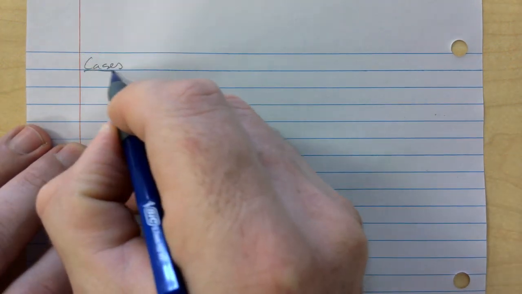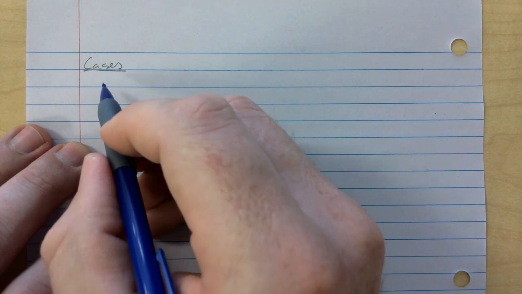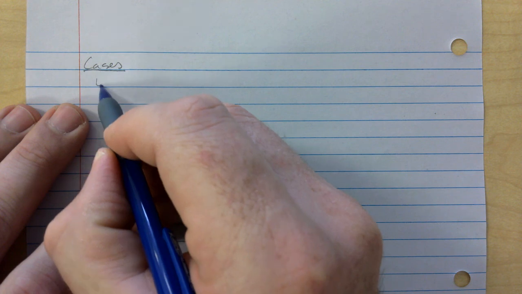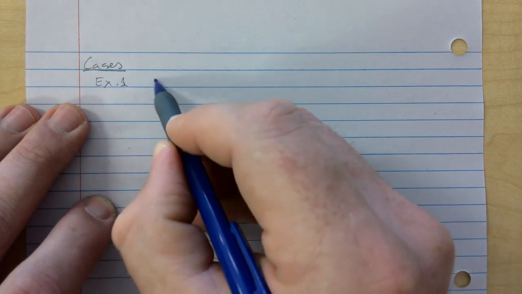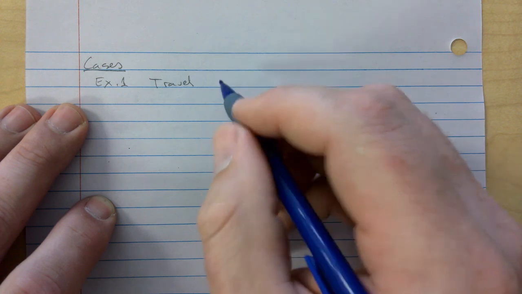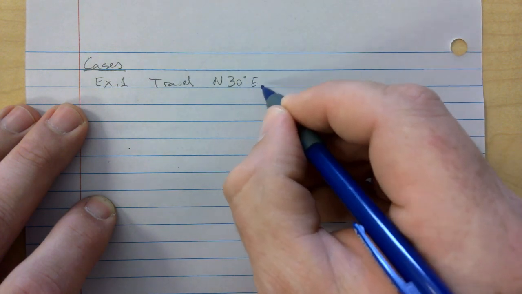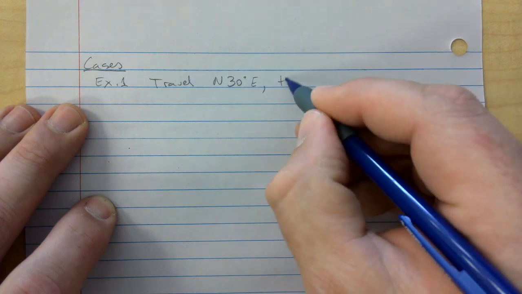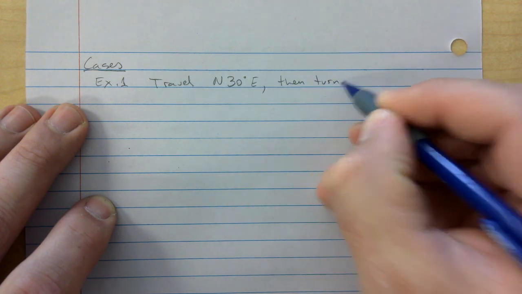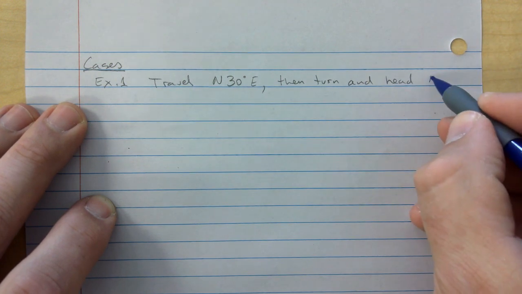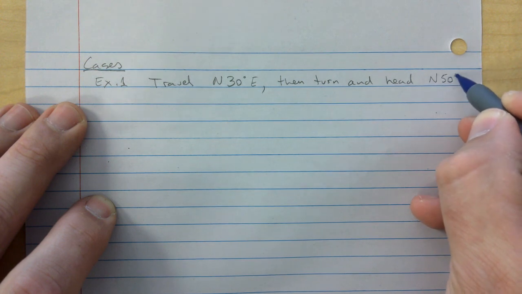Example 1, travel north 30 degrees east, then turn and head north 50 degrees west.